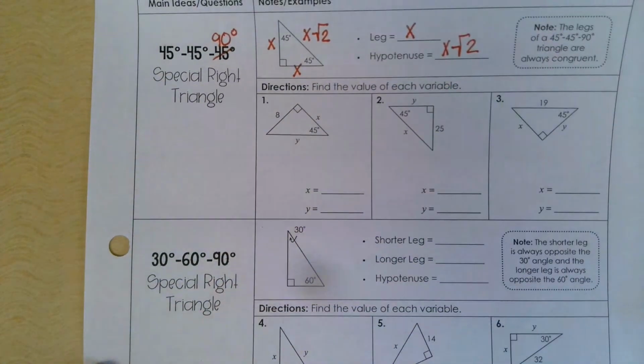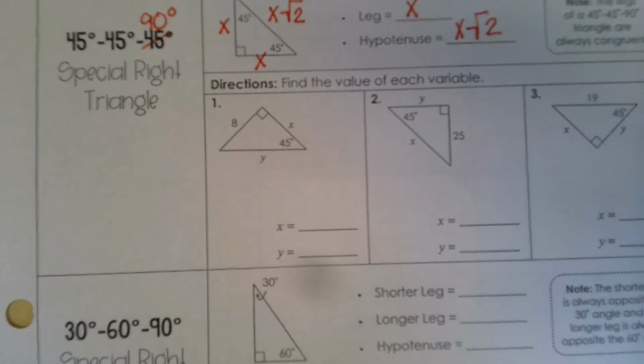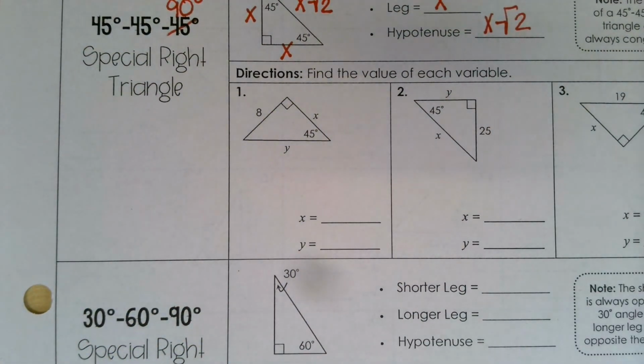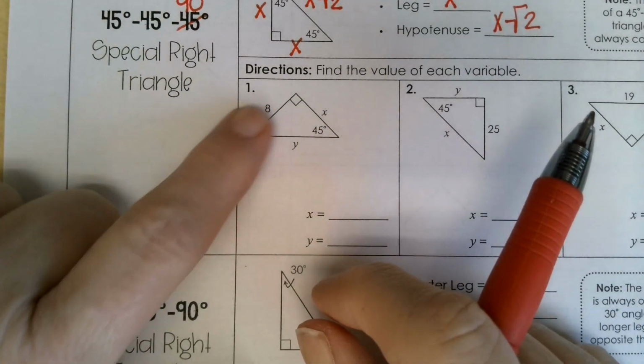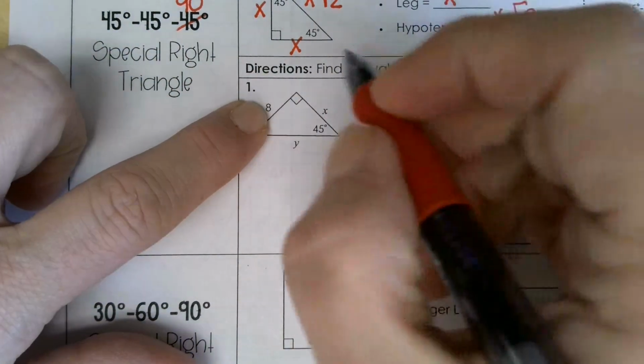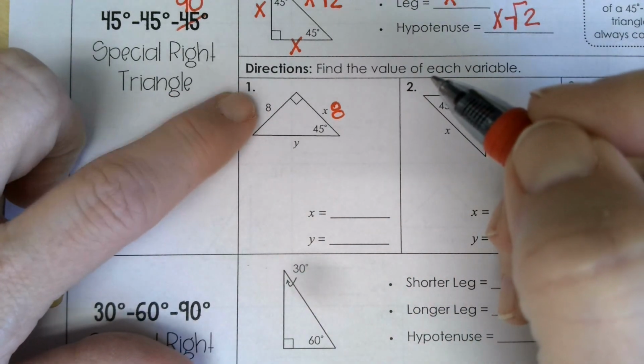So this is what we always want you to do. When you see a 45, 45, 90 triangle, you know the legs are represented by x. I know right away this side is going to be 8 because it has to be the same as the leg over here.